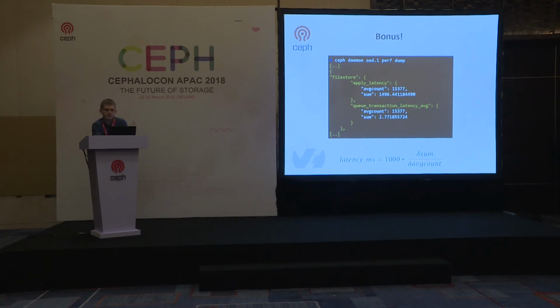What you can do instead is to issue ceph daemon perf dump on any interesting OSD daemon and collect the data. And if you need the latency in milliseconds, you could divide the delta of the sum by the delta of the average count fields and multiply that by 1000. I'm talking about the delta because these are total accumulated numbers across the entire Ceph lifetime. So you should take a value at one point in time, then at a second point in time, calculate the difference between them, and then use that in your equation. And this will give you the latency in milliseconds.